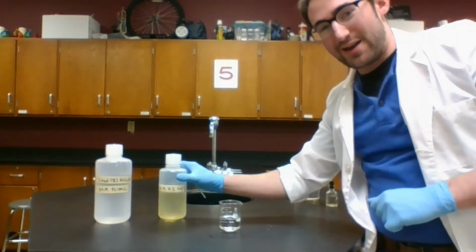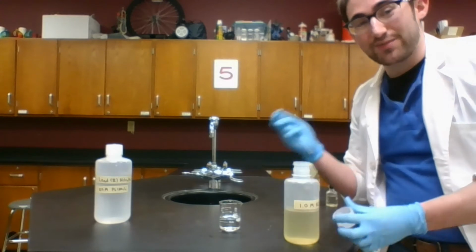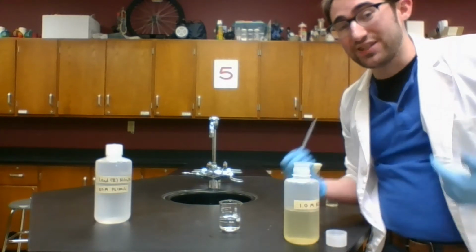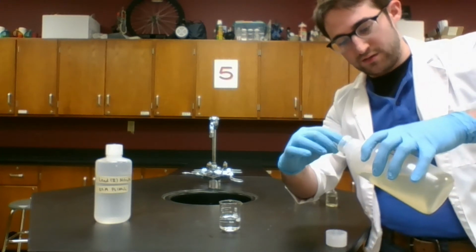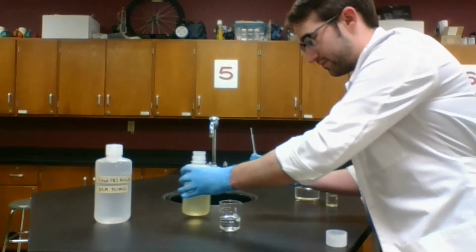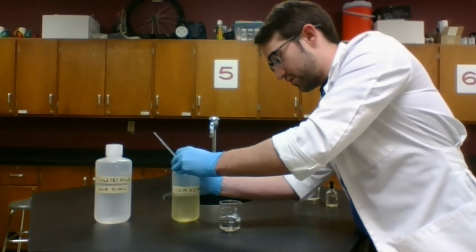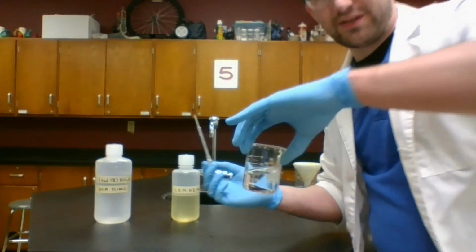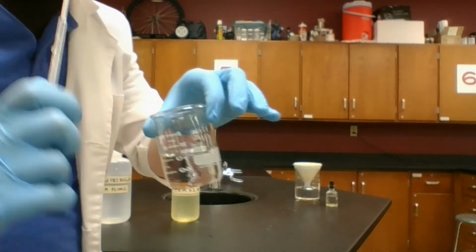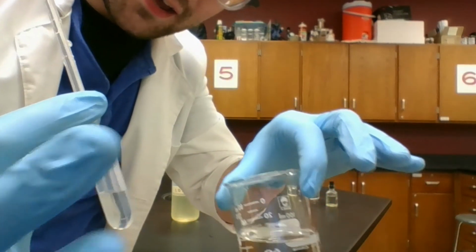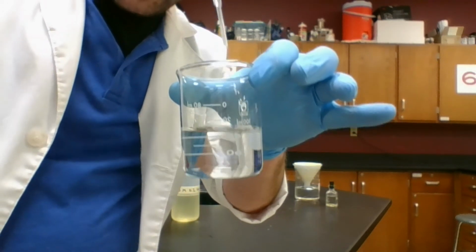Now remember that mixing alone is not a sign of a chemical change, it's a physical change. But sometimes mixing chemicals can lead to a chemical change. So I'm going to drop a little bit in with this pipette. Get nice and close so you can see this. Now my potassium iodide is a little bit yellow, but it's for the most part pretty clear. So not much different there. Watch closely.